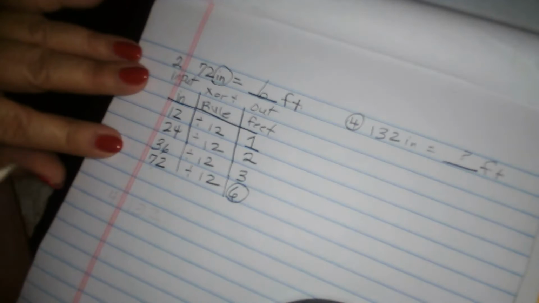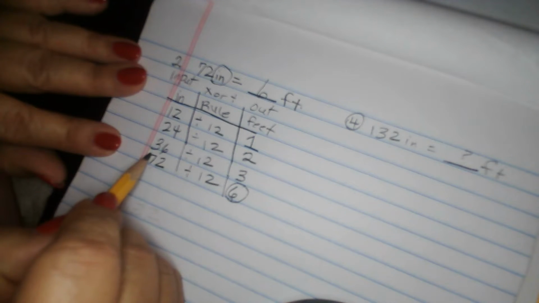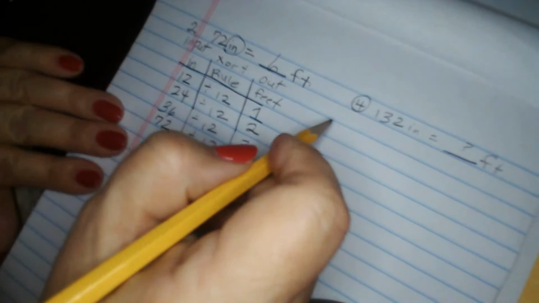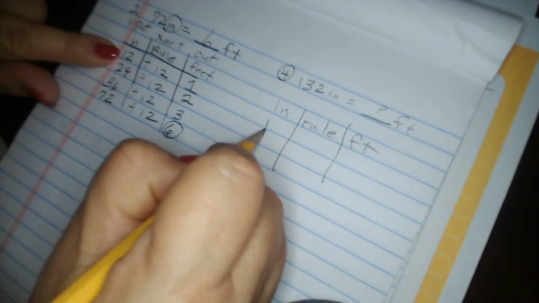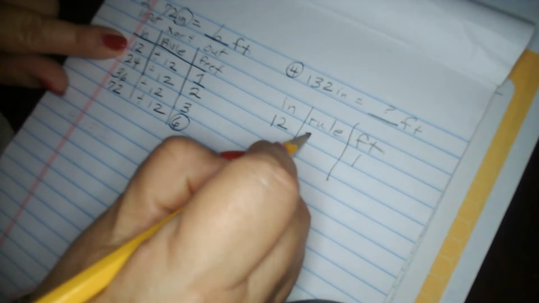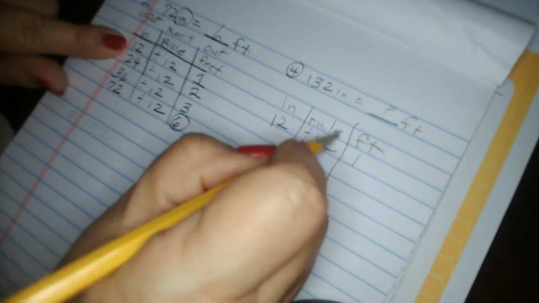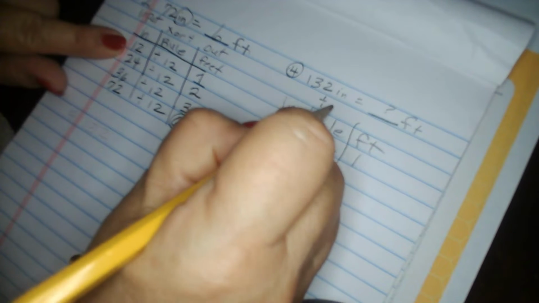And then this is the part that I had for number 2. So if you're wanting to continue, you can continue over here, or you can make yourself another input-output table for inches, your rule, and your feet. I know that 12 inches is equal to 1 foot. Therefore, my rule is to divide by itself.